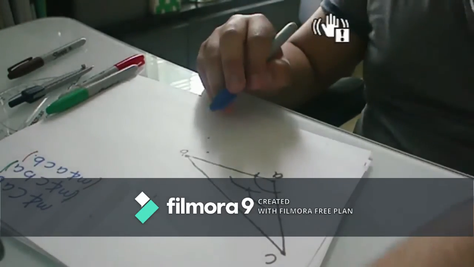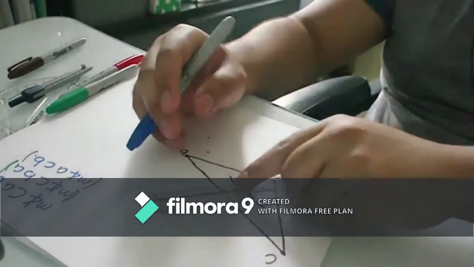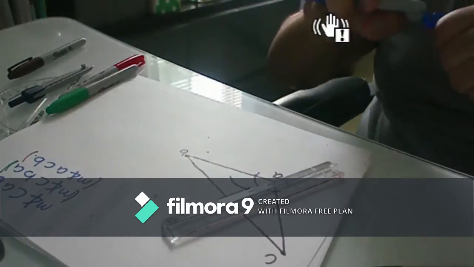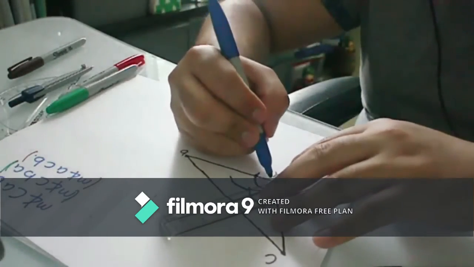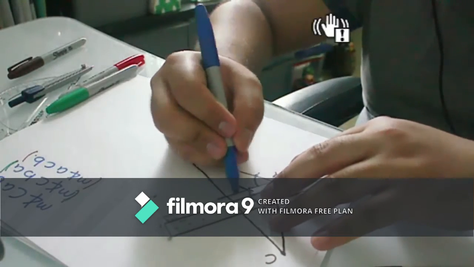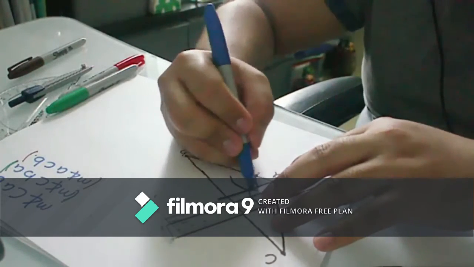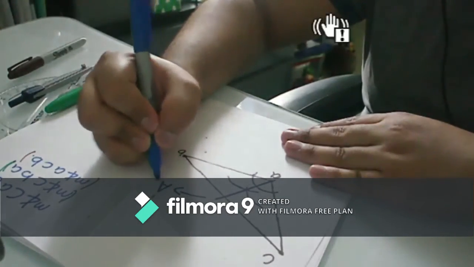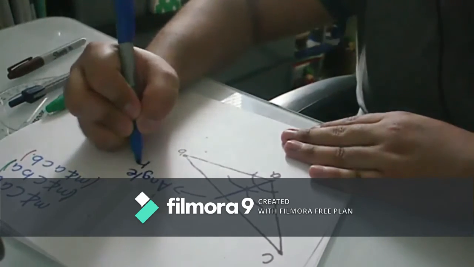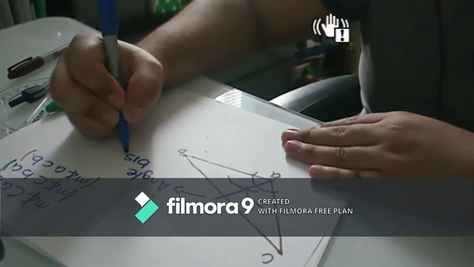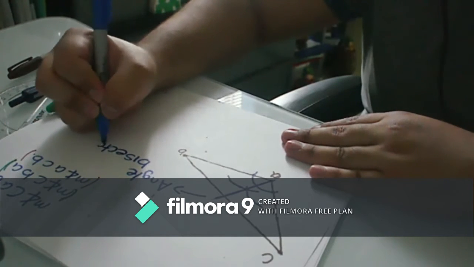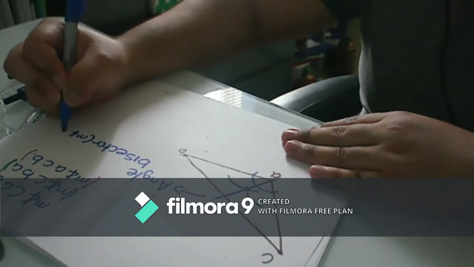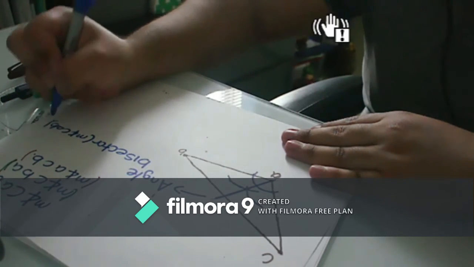Yes, you can. And now what we do is use our ruler. Just make sure it lines up with all those two points. Just make a straight line. Yep. That is your angle bisector for angle CAB, or CAB for short.